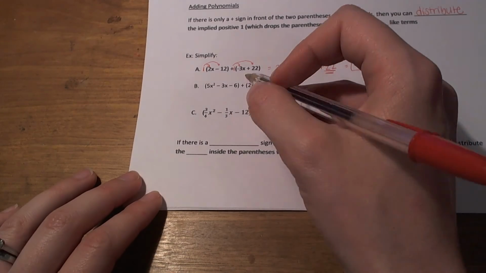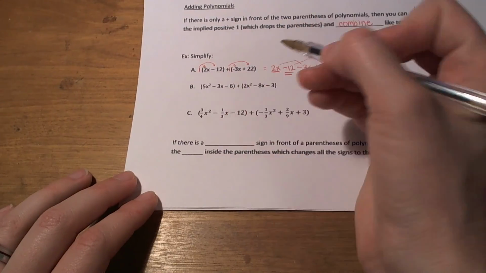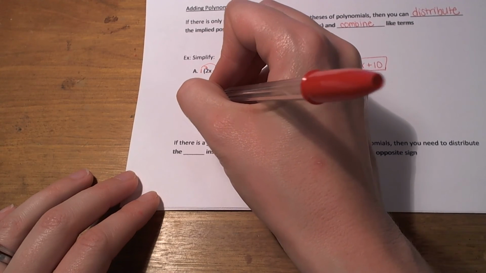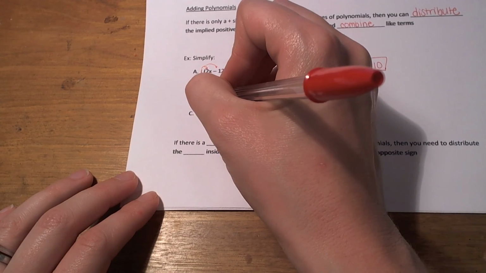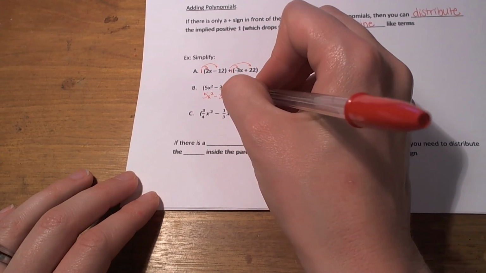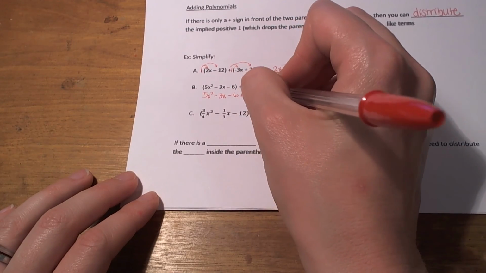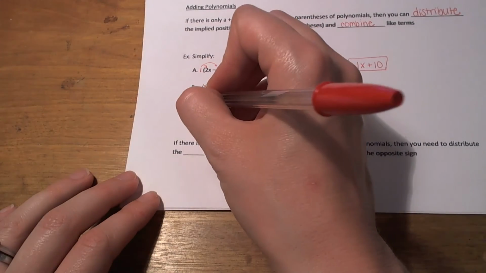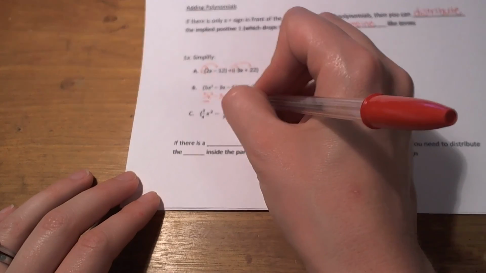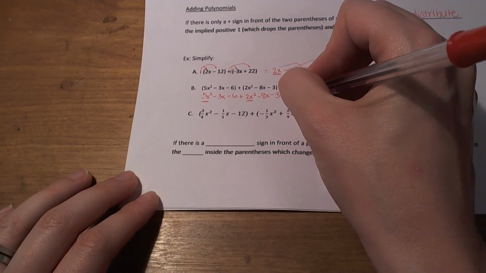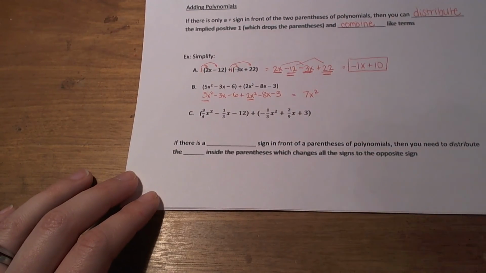For B, okay, notice it's a plus in between them, and so if y'all are okay, I'm just going to go ahead and drop those parentheses, that this is 5x squared minus 3x minus 6 plus 2x squared minus 8x minus 3. And now all we have left to do is combine the like terms. So I have 5x squared matches 2x squared. So 5 plus 2 gives me 7, and then I keep the x squareds.